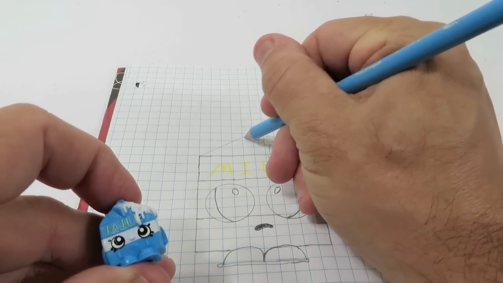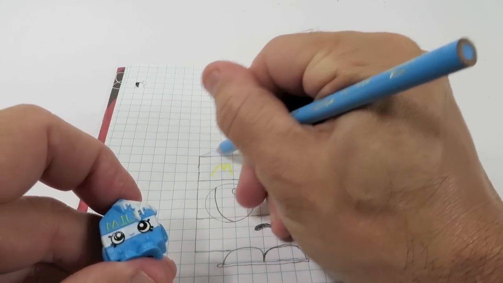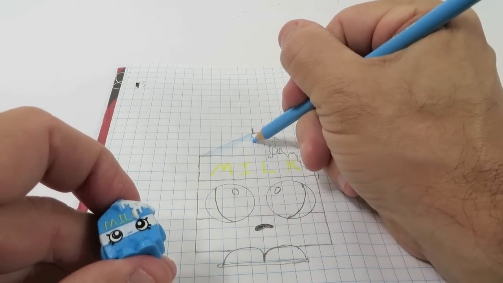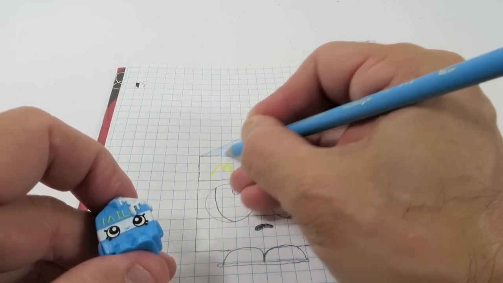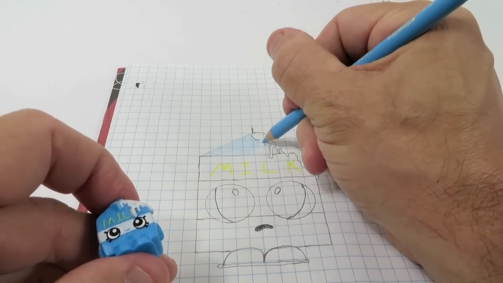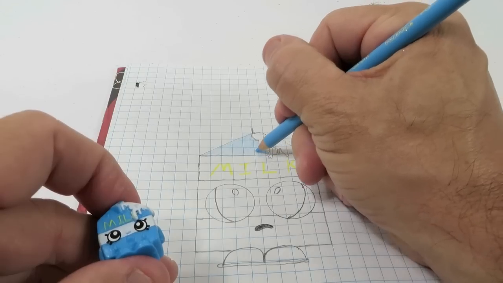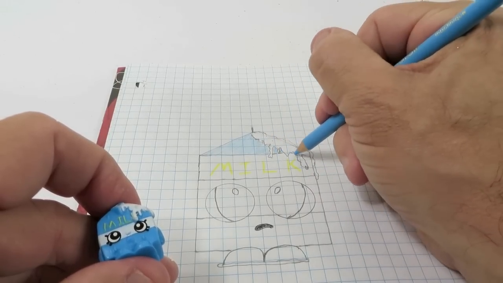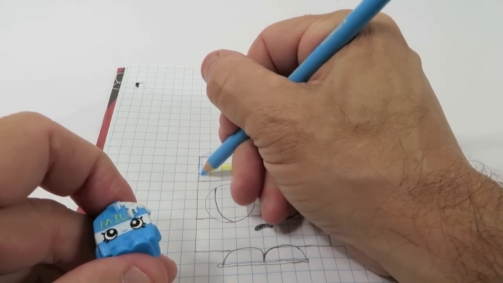So, first of all, we're going to do the top part here. And I'm sure that there's better ways to do all this. I'm sure some of you guys are really artistic and know better ways to do this, but all right. One stripe down.